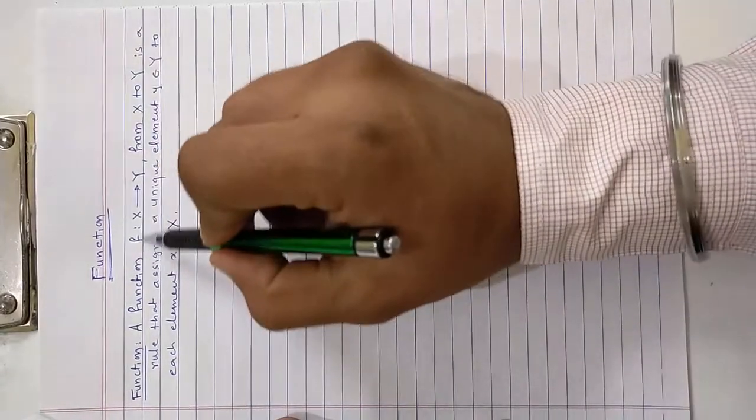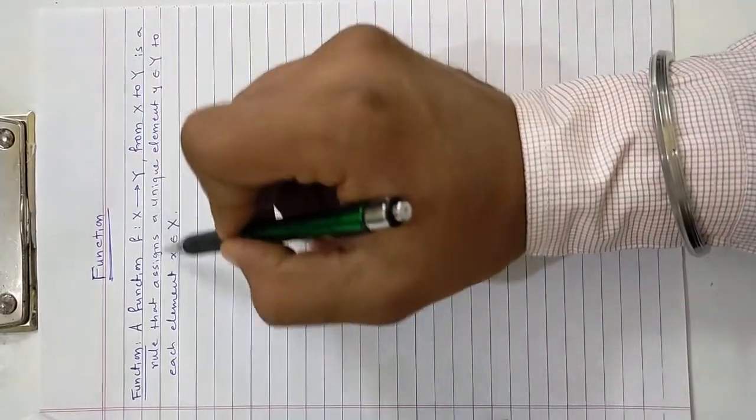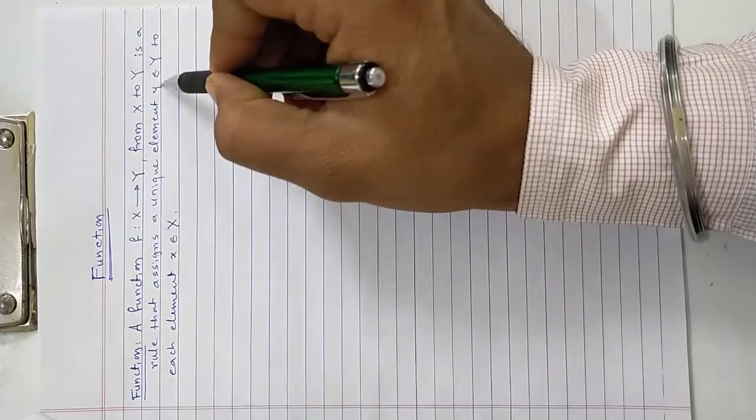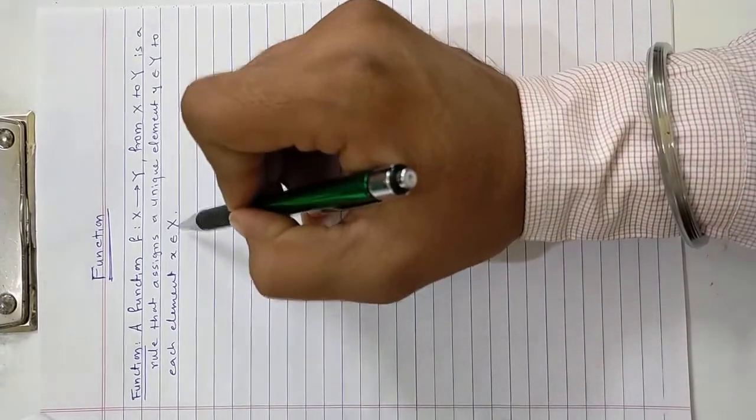So a function f from X to Y is a rule that assigns a unique element y in Y to each element x in X.